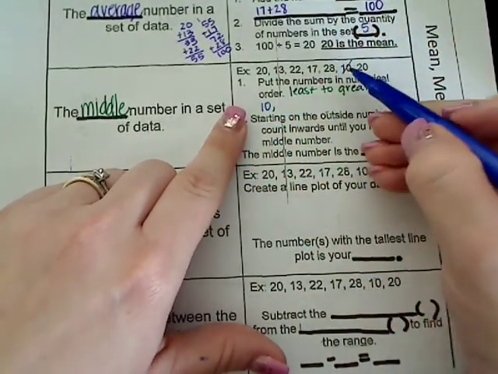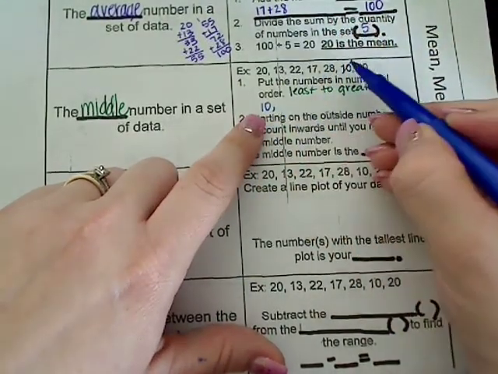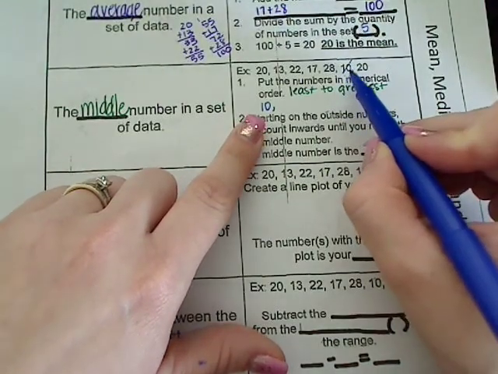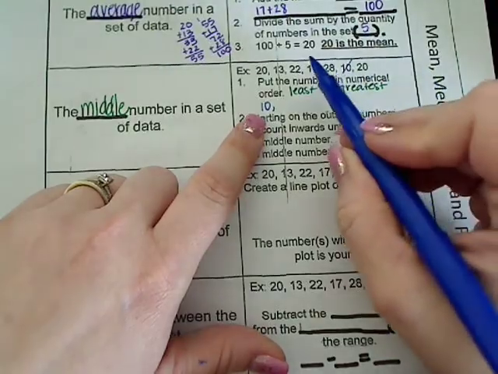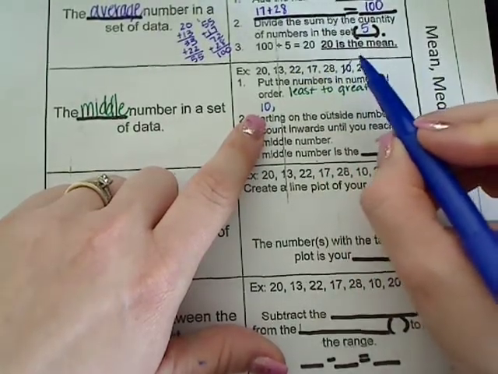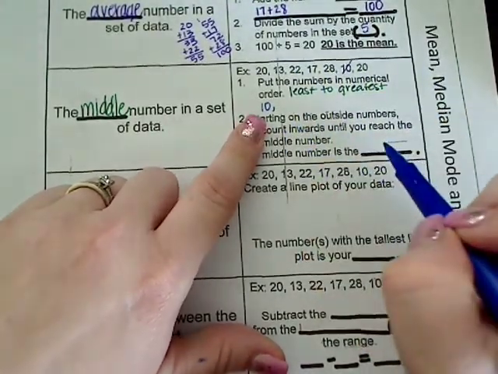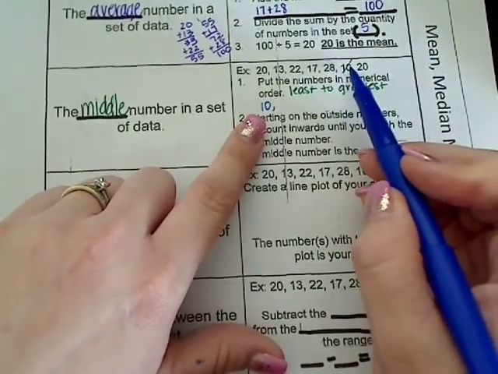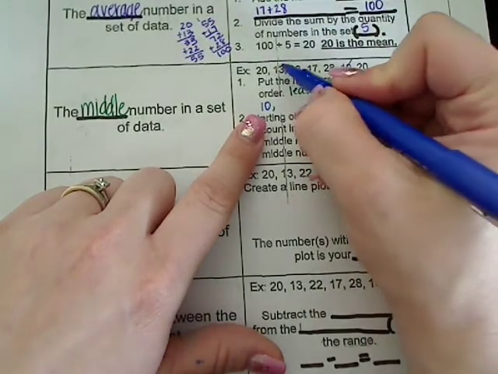Notice I cross it out as I write it. That way I know that I copied this number down, because sometimes you may see this 10 a couple times and there could be 3 or 4 of them. So I want to cross them out as I write them down to make sure that I've accounted for all my numbers. Okay, so 10 comes first, then it looks like 13.